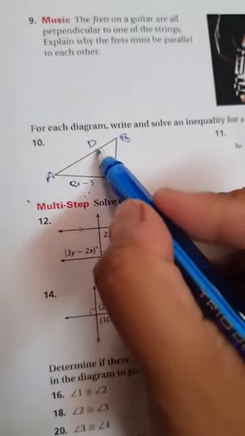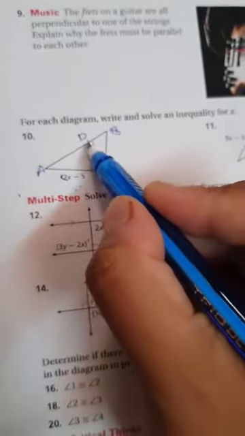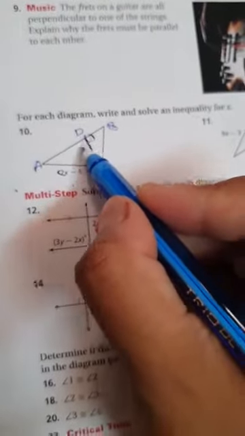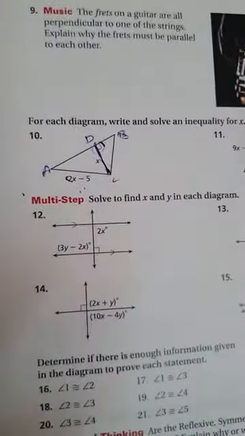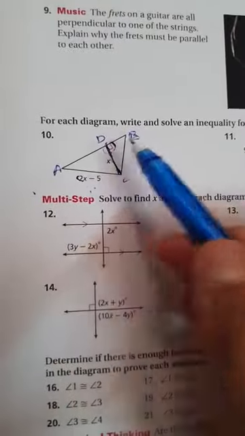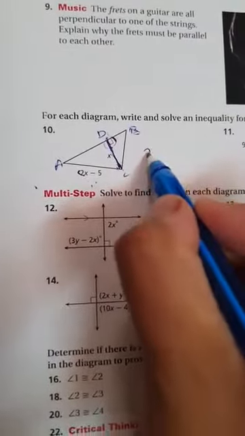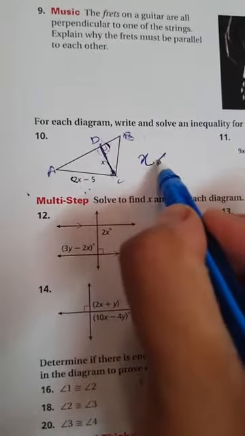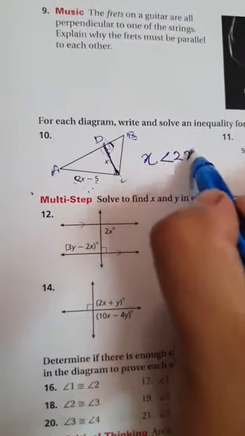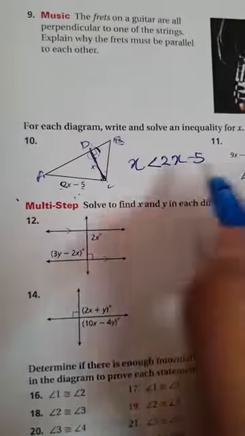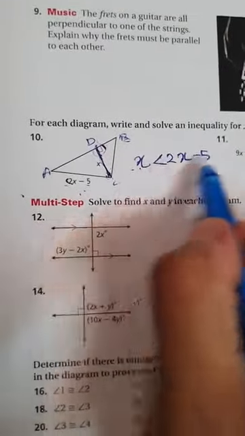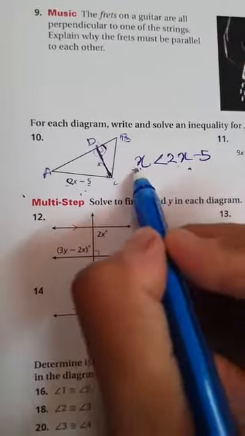Now, this is the shortest length, right? Because that's where they are showing us the 90-degree angle. So if this is the shortest, what's the shortest? That's x. It is always going to be less than 2x minus 5. Now we don't have numbers to be brought together because we have two x's.